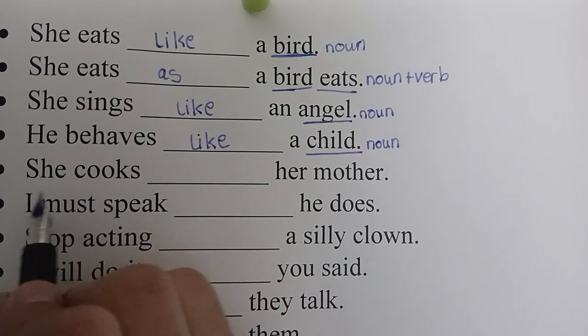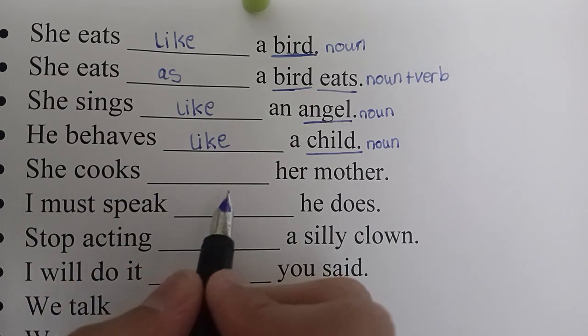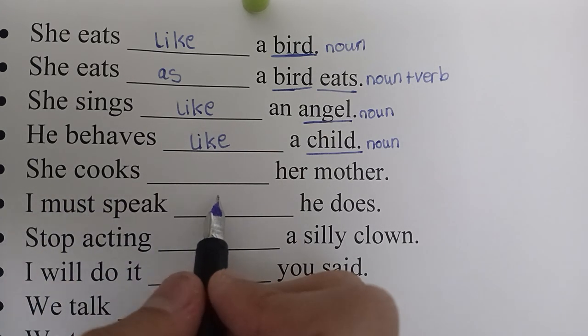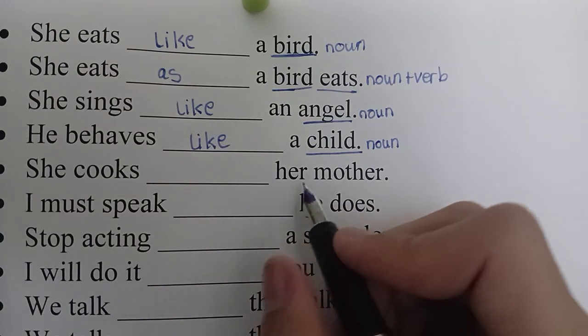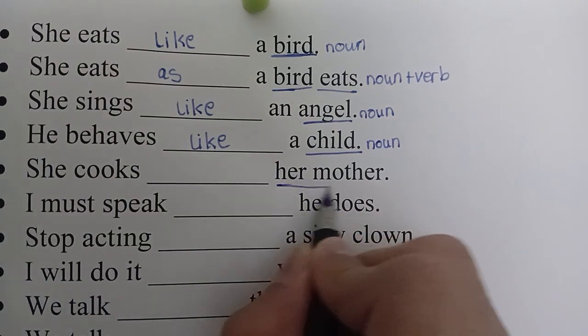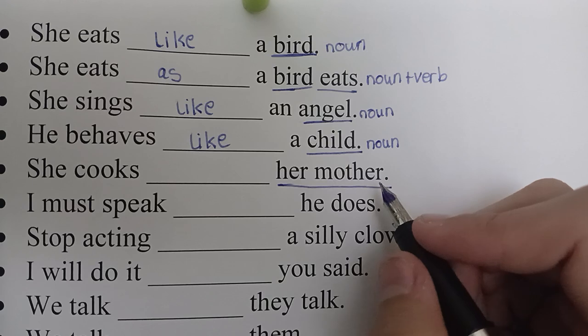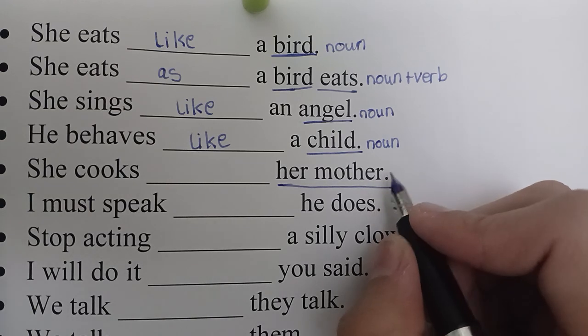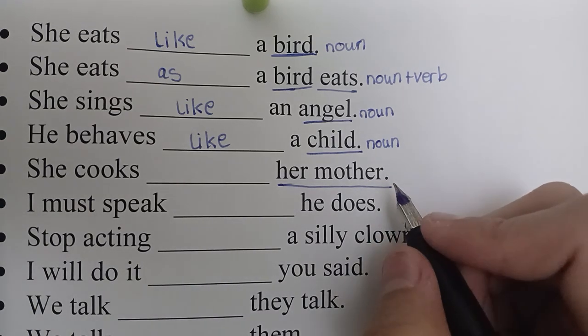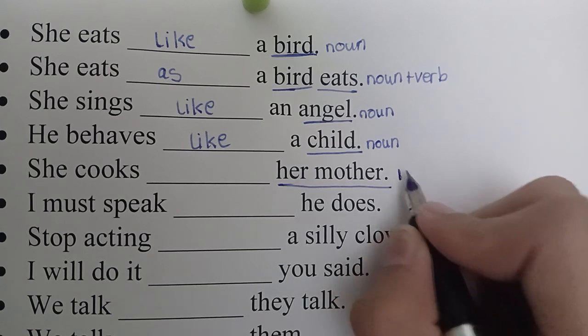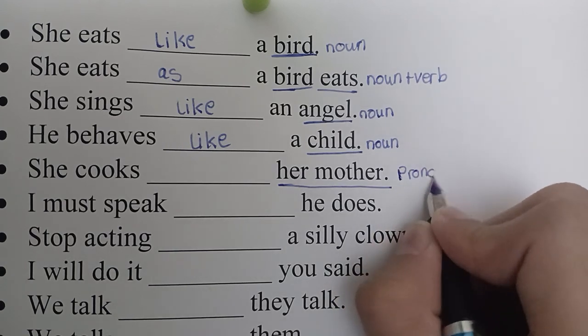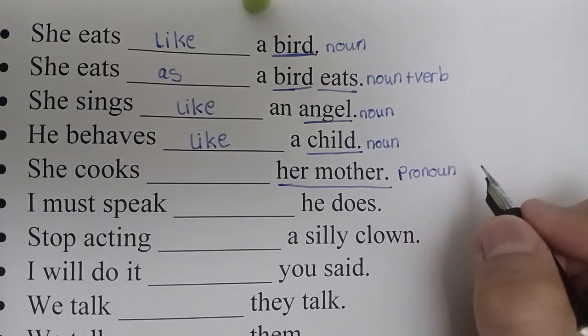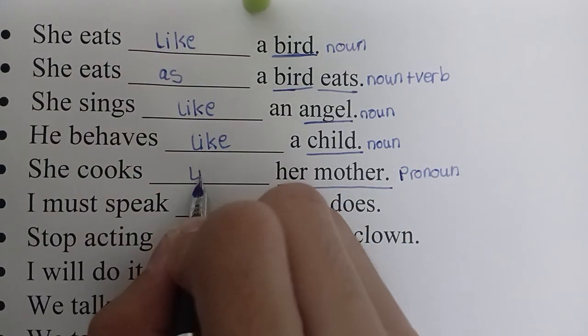Okay, the next is: she cooks slash her mother. Her mother, this is a pronoun, so it is also gonna be "like."